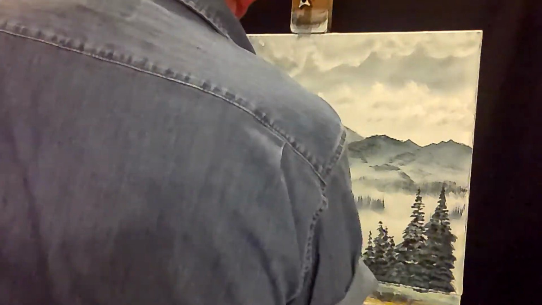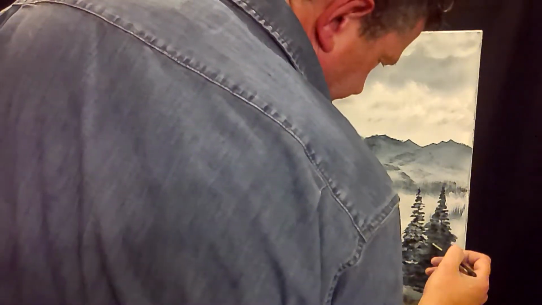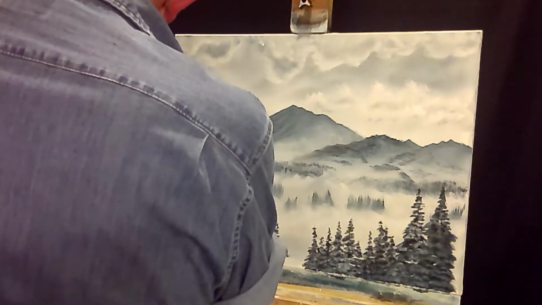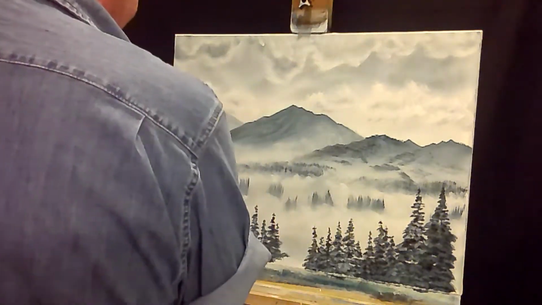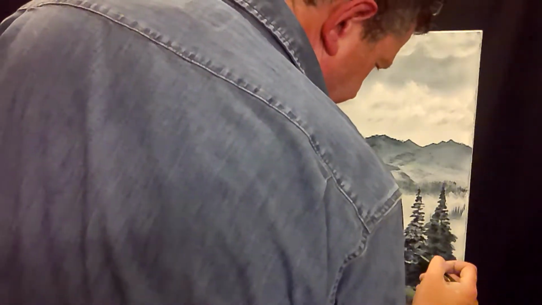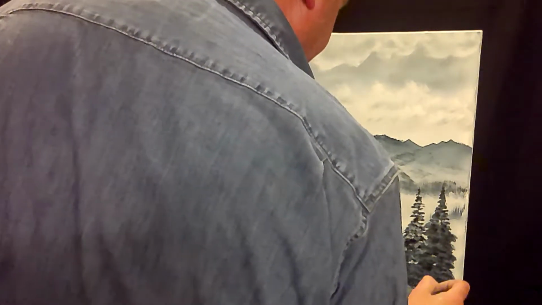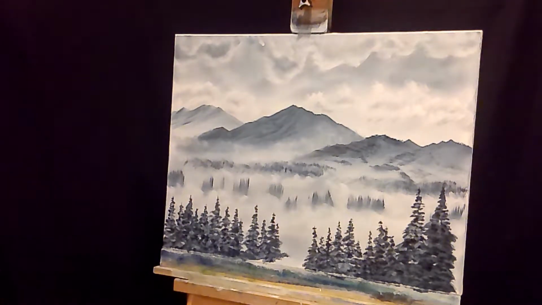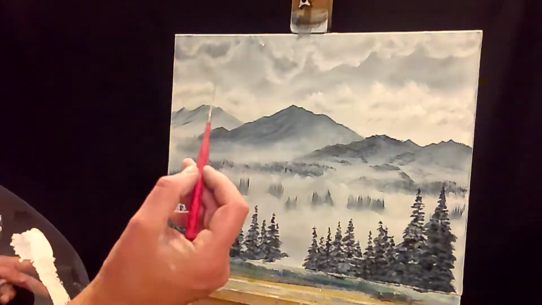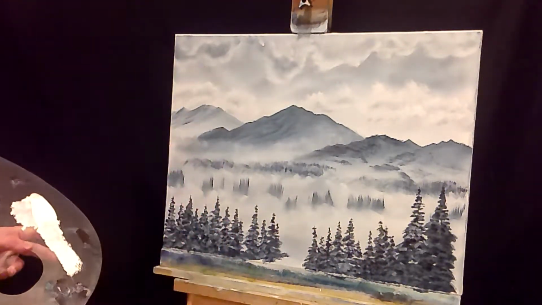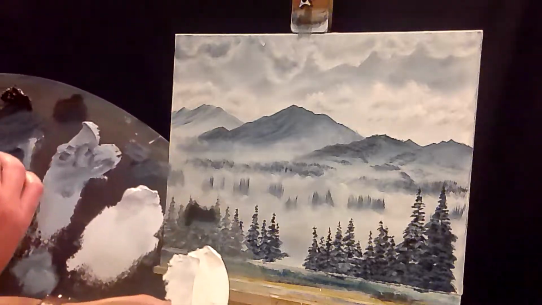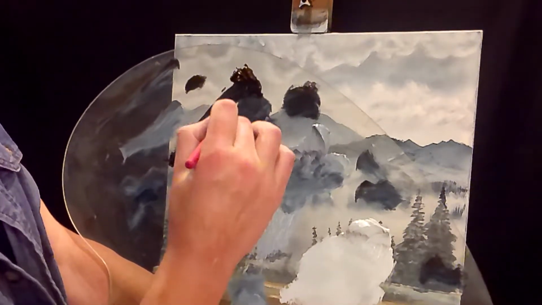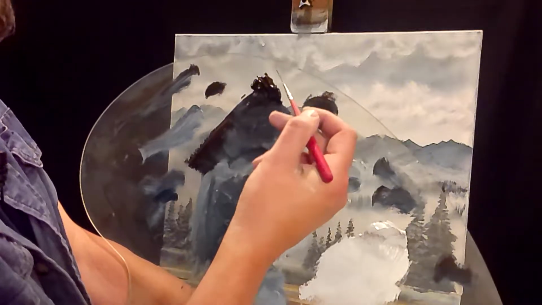In here with our dark. Put in some more branch details on top of that light, which we put on top of our dark. Alright. And something else you can do here just for fun, we can take our real small script liner. If you remember me talking, I couldn't find anything small enough that I liked, so I took a script liner and trimmed it down. I actually cut the bristles off until there's only a few left.